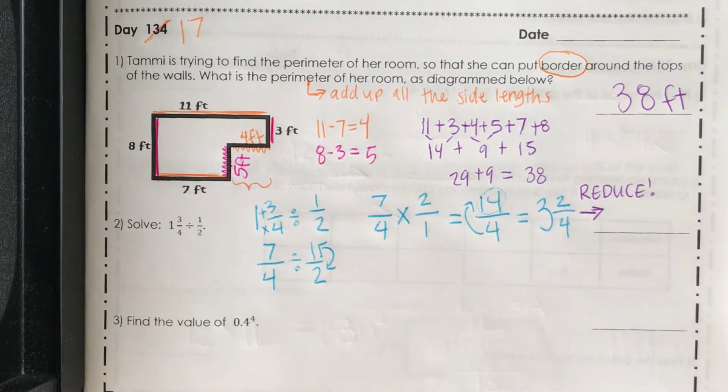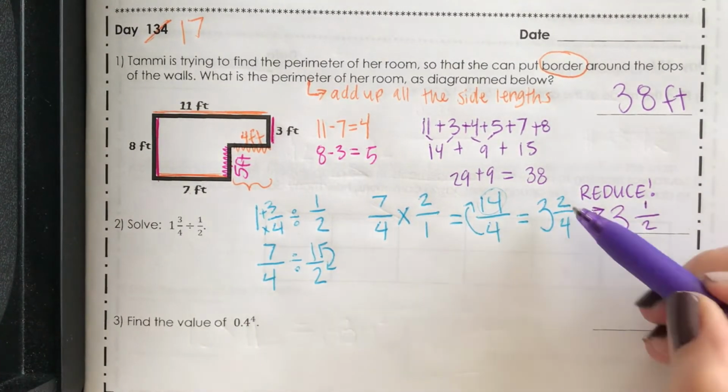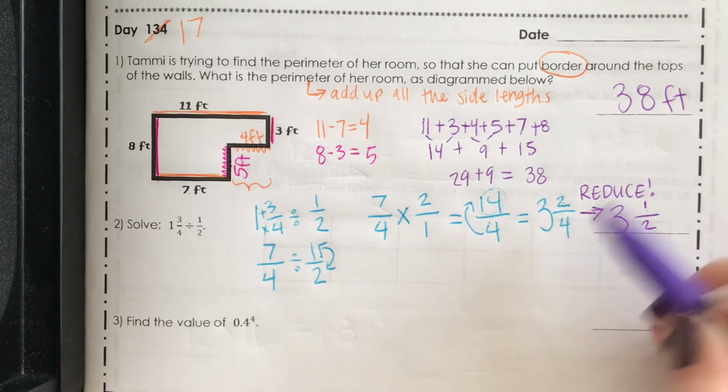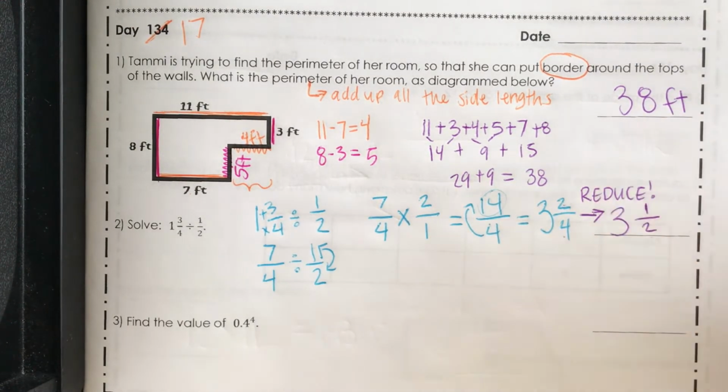2 and 4 are both divisible by 2. So I am going to get 3 and 1/2 because 2 divided by 2 is 1 and 4 divided by 2 is 2. So that's my final answer there, 3 1/2. If your final answer is 3 2/4, you are incorrect. You have to reduce. You have to simplify.